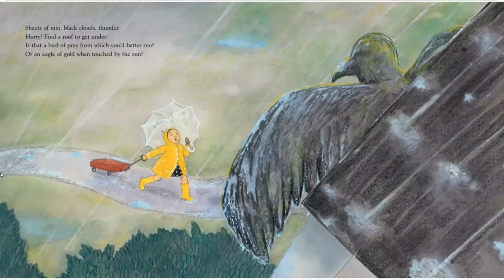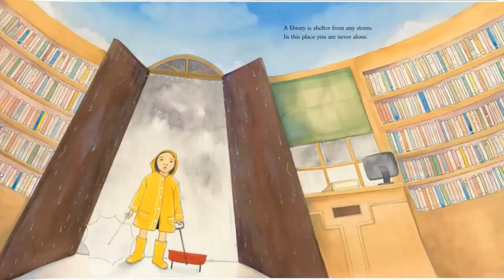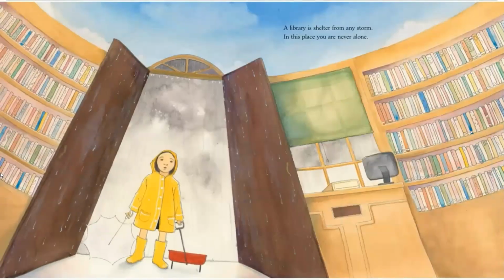Sheets of rain, black clouds, thunder. Hurry, find a roof to get under. Is that a bird of prey from which you'd better run? Or an eagle of gold when touched by the sun? A library is shelter from any storm.